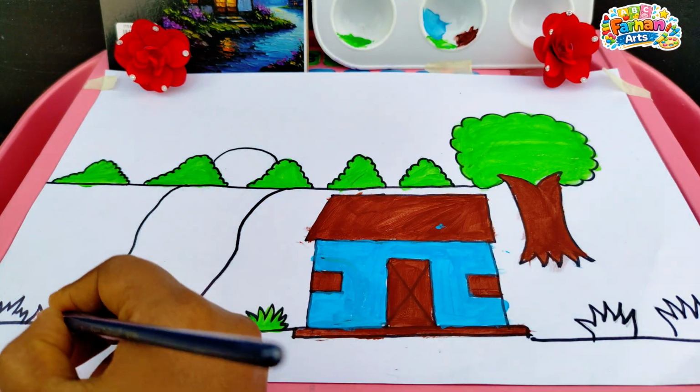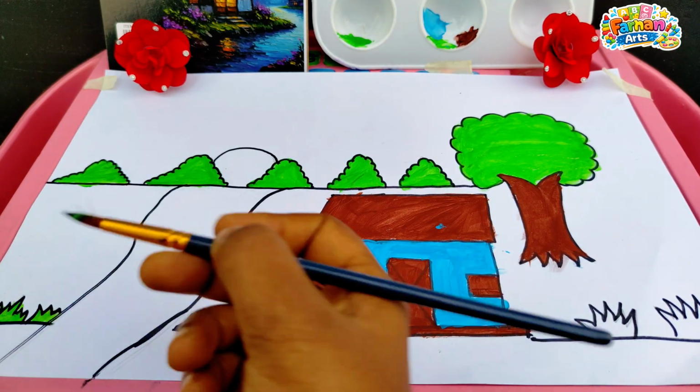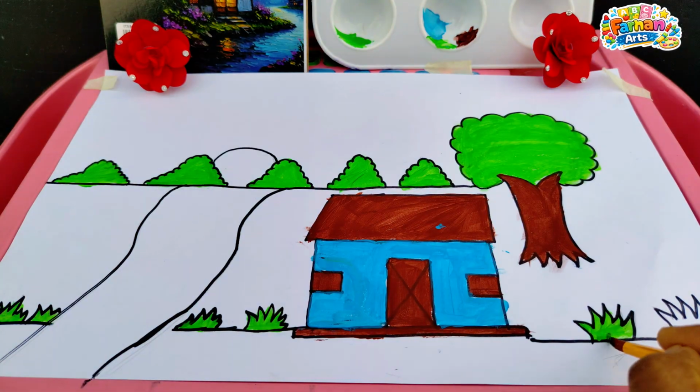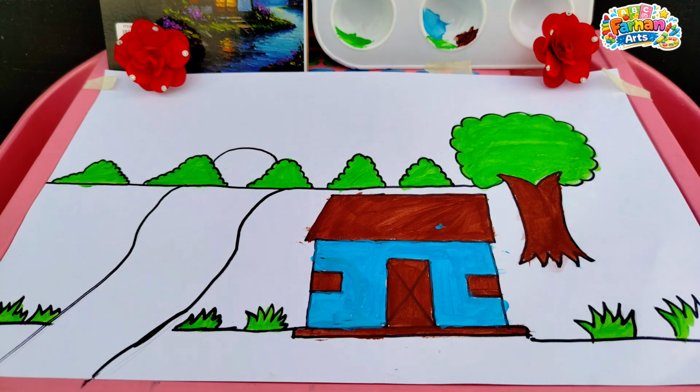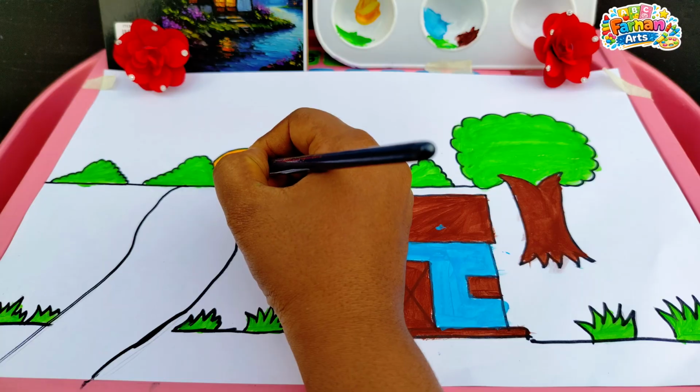Do you have a garden with grass? Can you tell me what color the sun is?